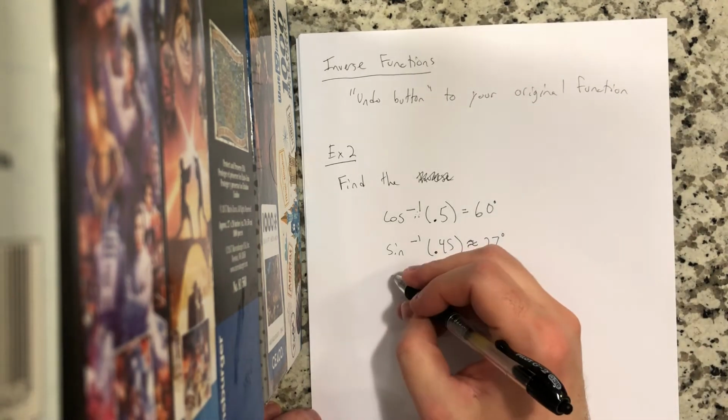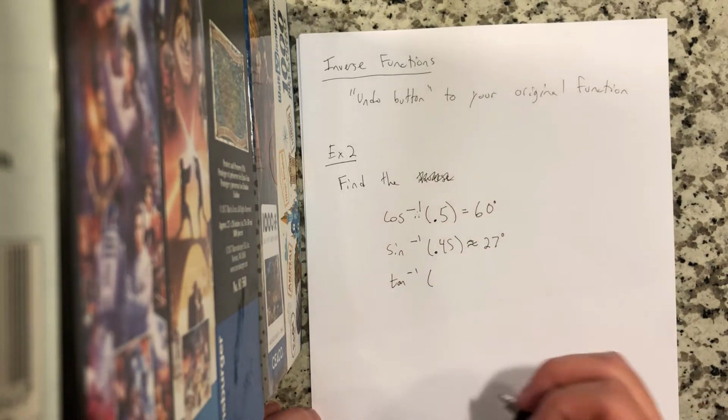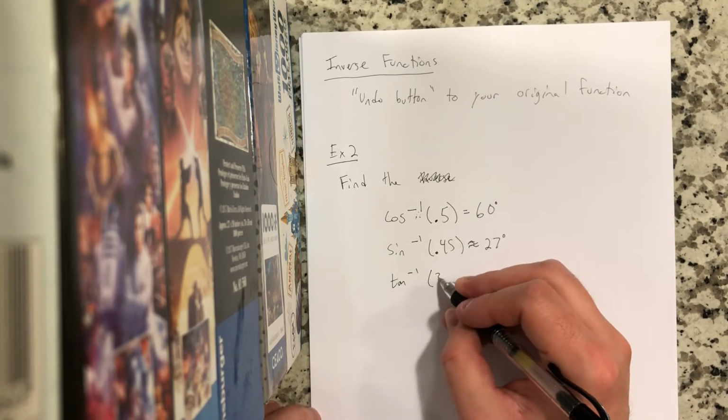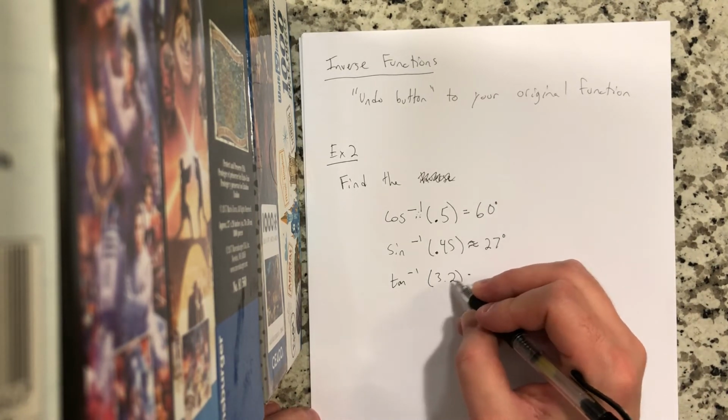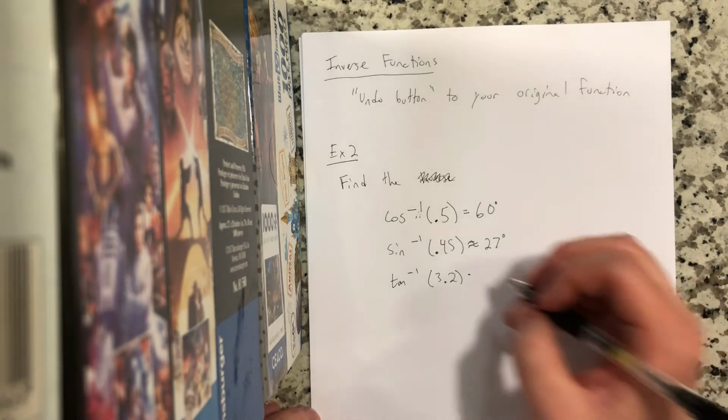And just to make sure everything's working properly, let's try an example with the inverse tangent. The inverse tangent of the value 3.2. You'll do the same thing, but instead here you use the tangent. And once you do that, you should get approximately 73 degrees.